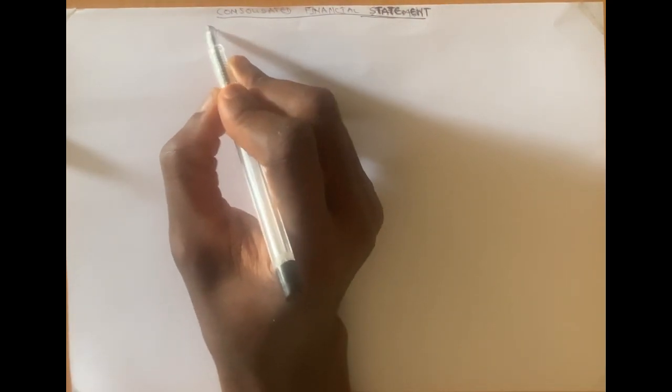So, in the consolidated financial statements, there are four major types of accounts that can be consolidated.